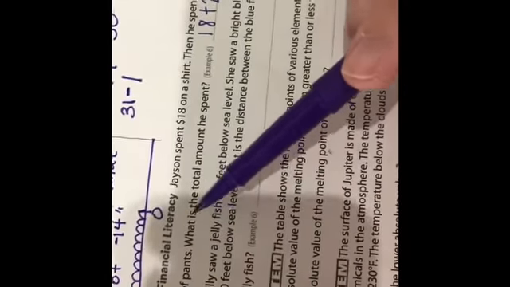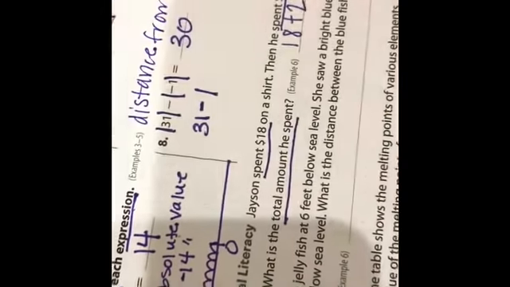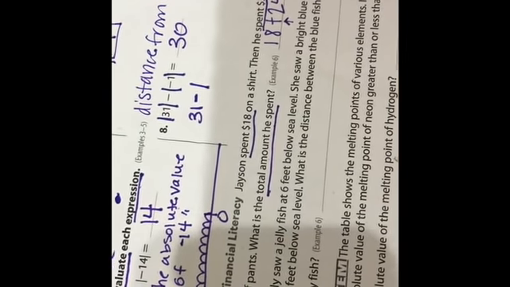Number 10, right? It's just telling you that he spent $18 on a shirt and he spent $24 on a pair of pants. It just wants to know what's the total amount. So guys, this is just a simple addition problem. 18 plus 24, he spent $42, okay?